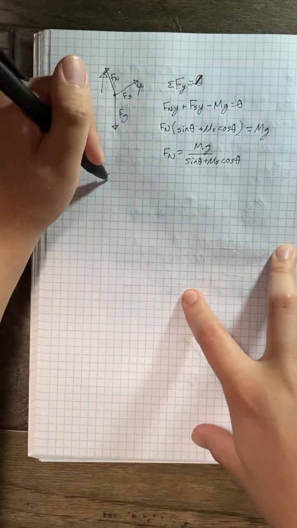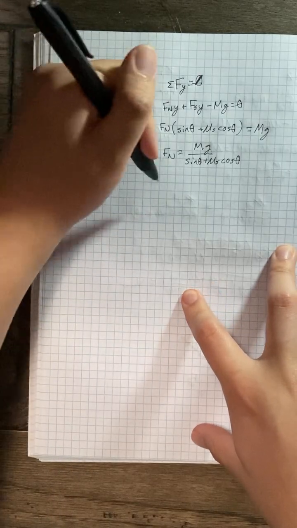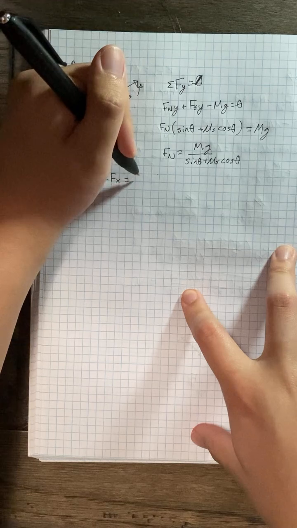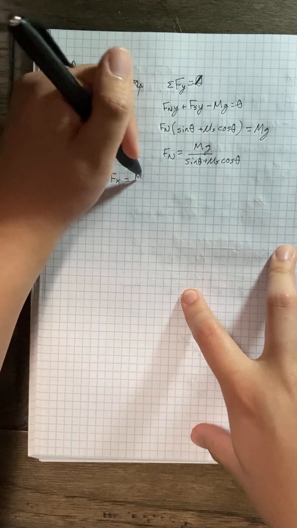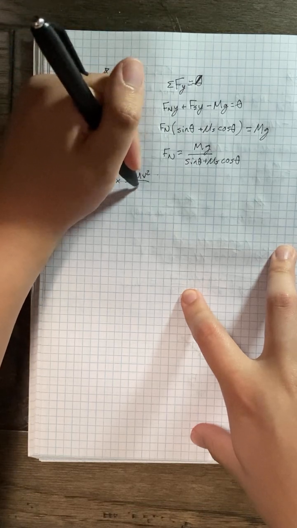And then the net force in the x direction again is going to be equal to your centripetal acceleration, mv squared over r.